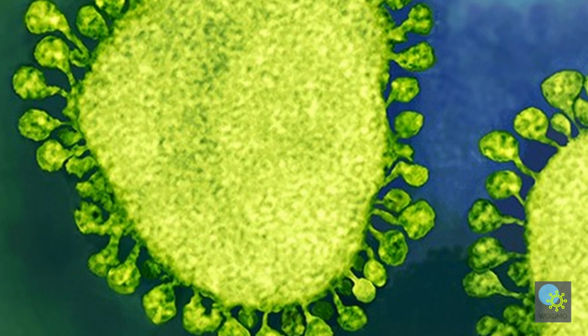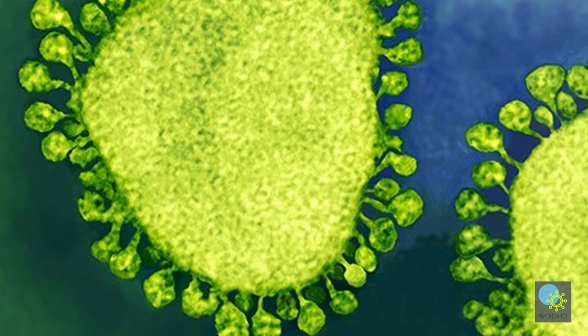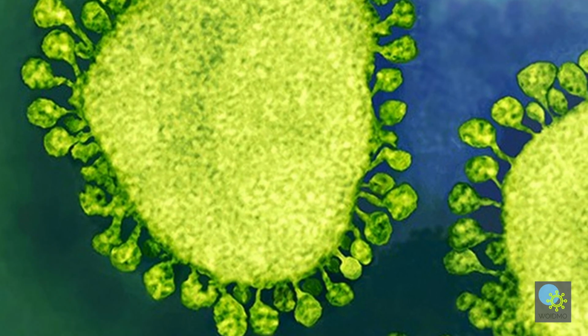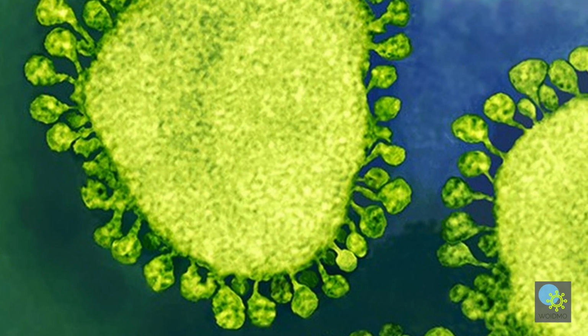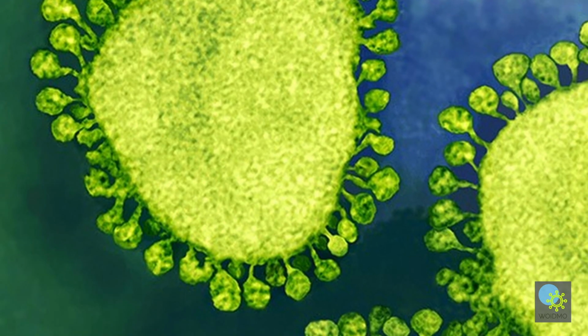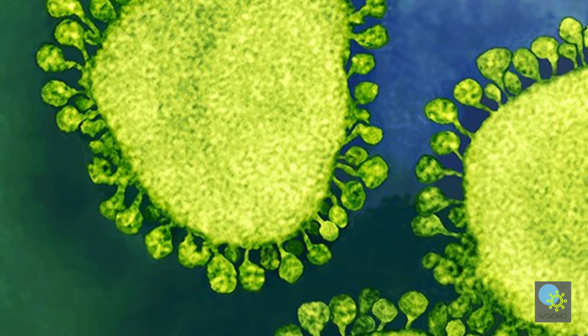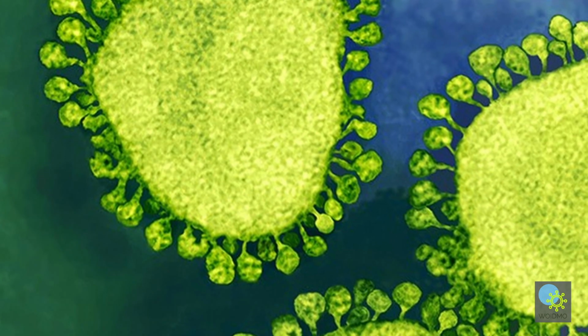There are 7 coronaviruses that are known to infect humans. 4 of them are very common and cause about 10 to 15% of the common cold. 3 newer ones are SARS, MERS, and the current coronavirus called SARS-CoV-2 that causes the disease COVID-19.